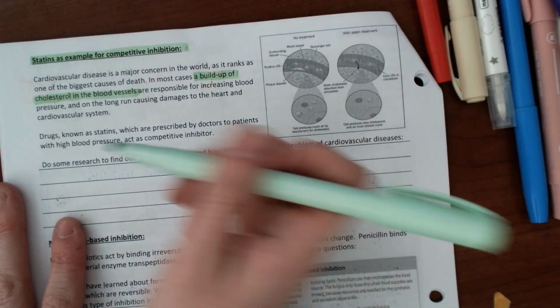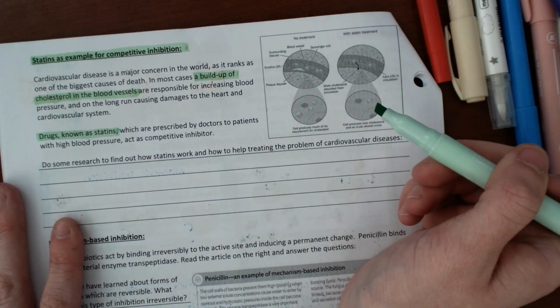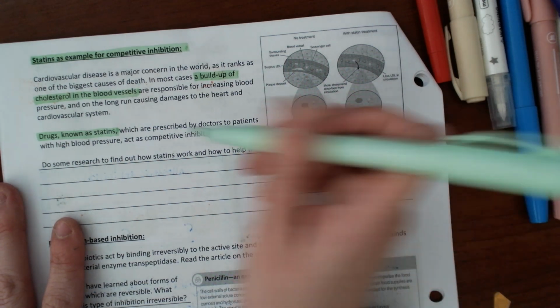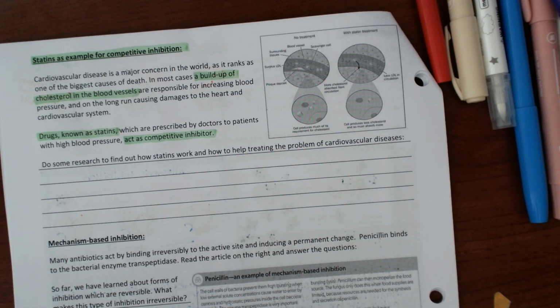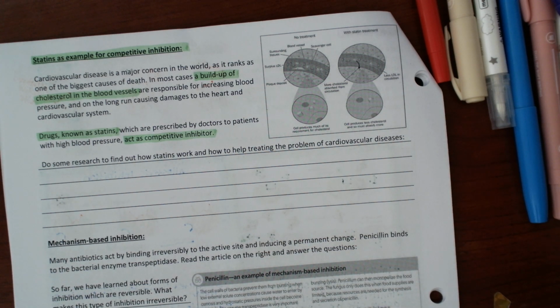Drugs known as statins, which are prescribed by doctors to patients with high blood pressure, act as a competitive inhibitor. It's essentially what we just talked about, but I'll break it down for you step by step.